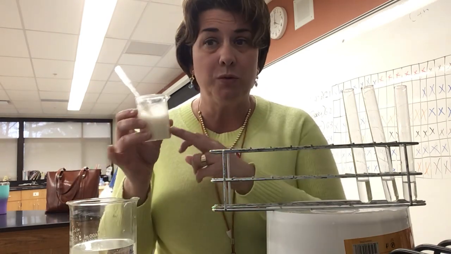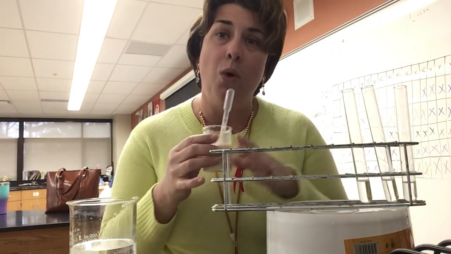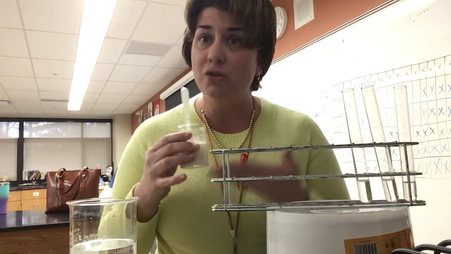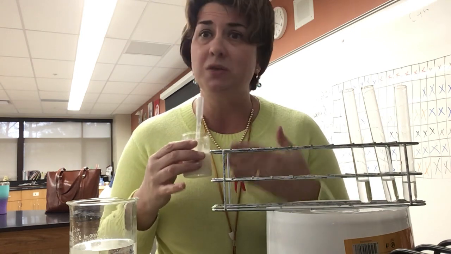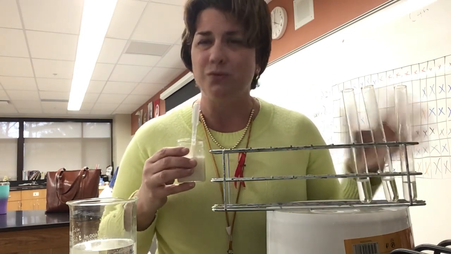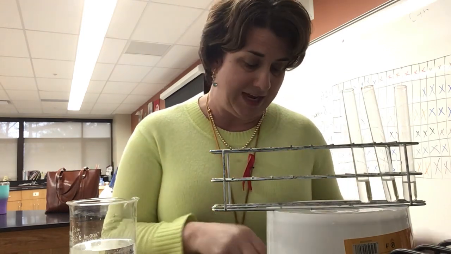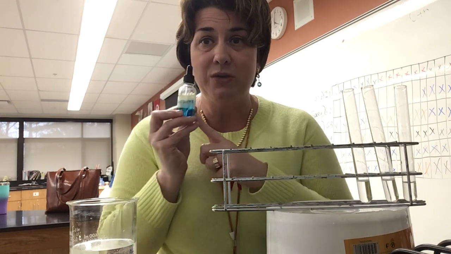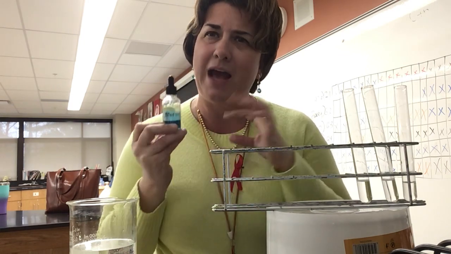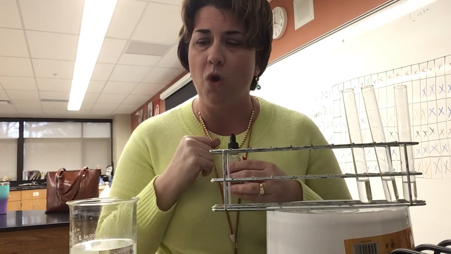So each of the groups was given a solution that is our unknown. We don't know whether this has sugar, starches, proteins, or fat in it. So we're going to run it through the same 4 tests that we did in class. Remember, the first test was to test for sugar. We use something called Benedict's to do that. We add that to the solution, and then we warm it up in our water bath.